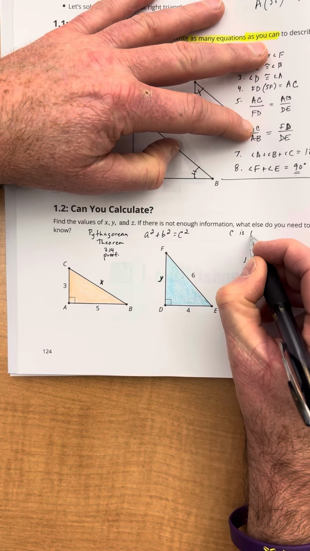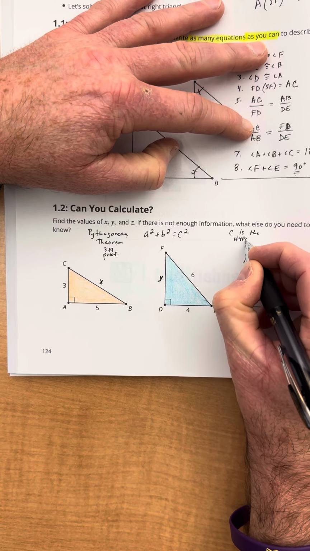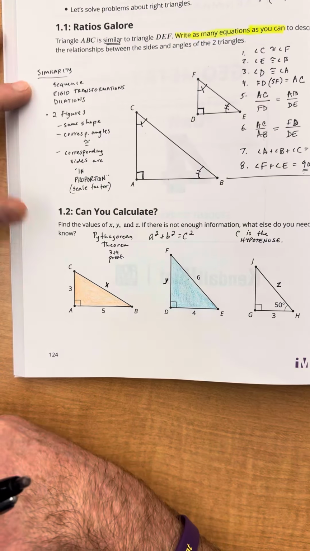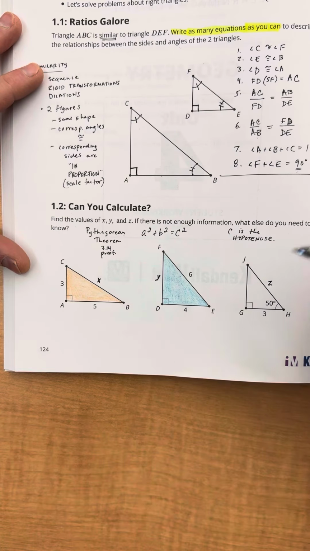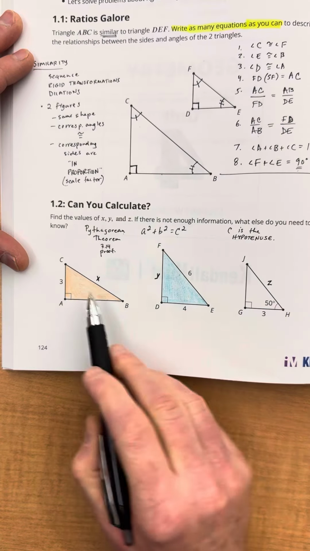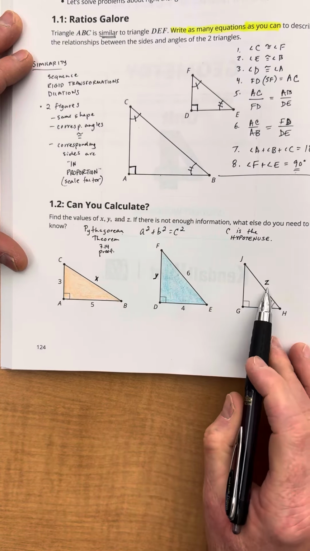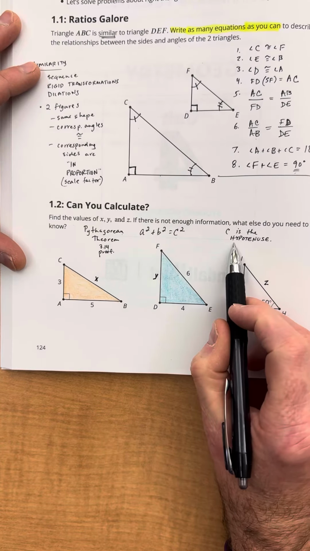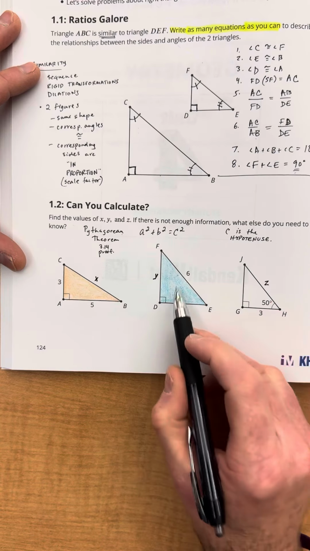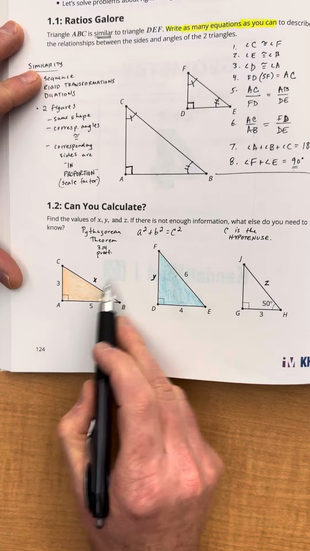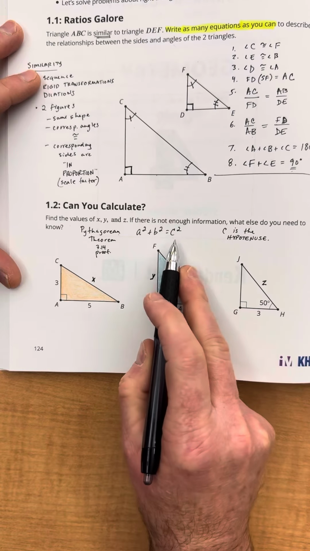C is the hypotenuse, which we're really going to jump into more coming up. What is the hypotenuse? Well, it's the longest side of a right triangle. So in these three, X, 6, and Z as in zebra are each a hypotenuse of their right triangle. So here we go. X is C, 6 is C, Z is C.